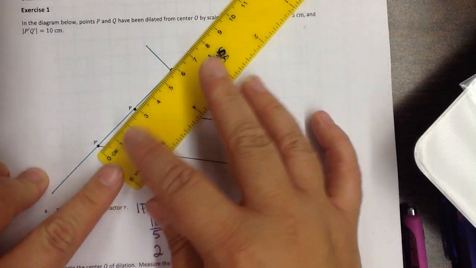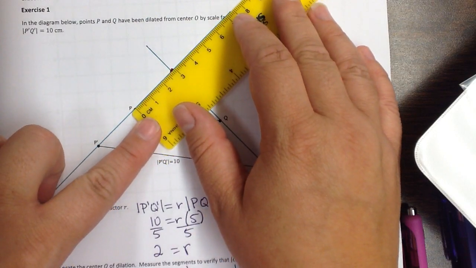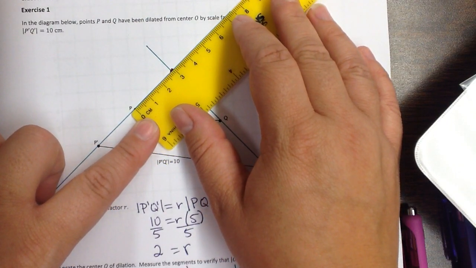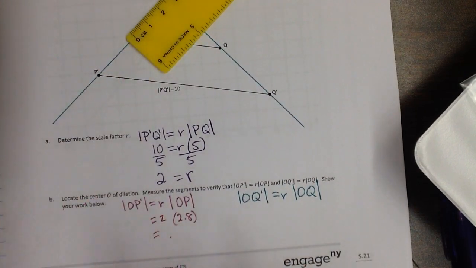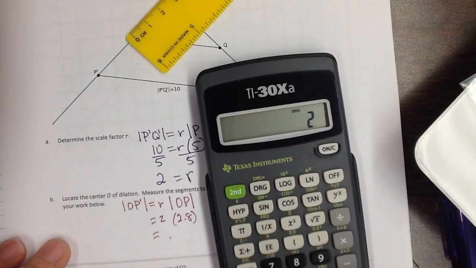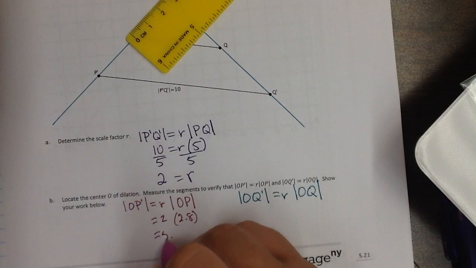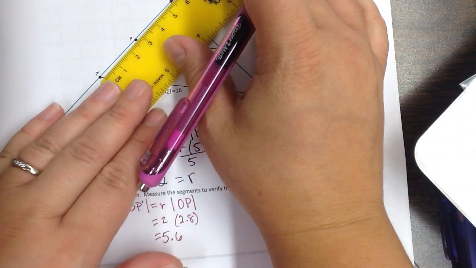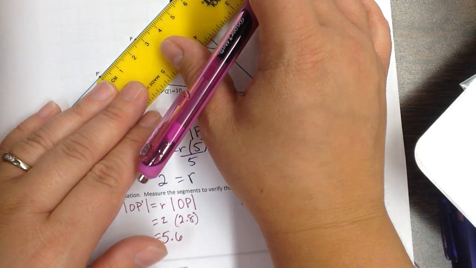I'll measure this from P to O, it looks to be about 2.8, maybe 2.9. So if I plug that in and multiply it, 2.8 times our scale factor, which is 2, we get 5.6. So the distance from O to P prime should be 5.6. So let's measure that out. And that does work, 5.6.